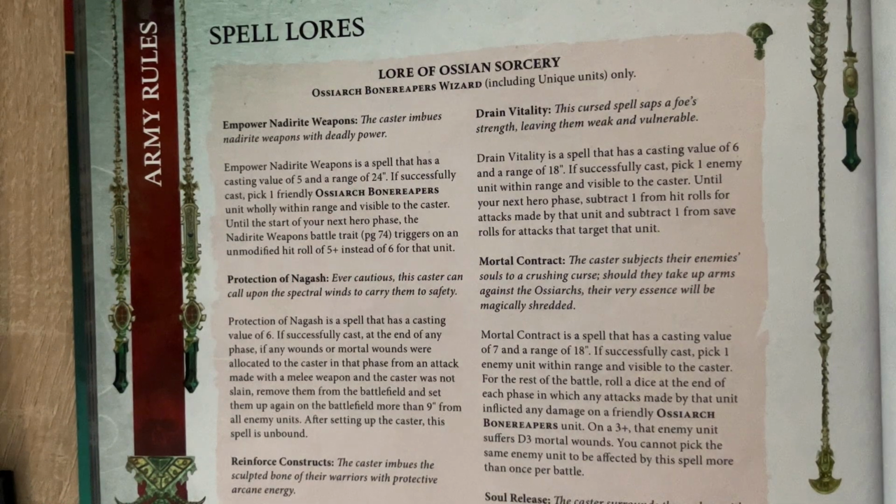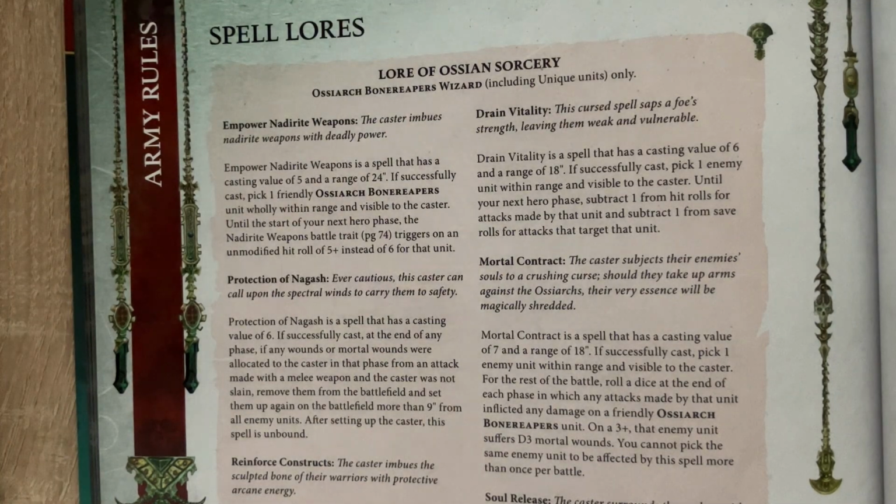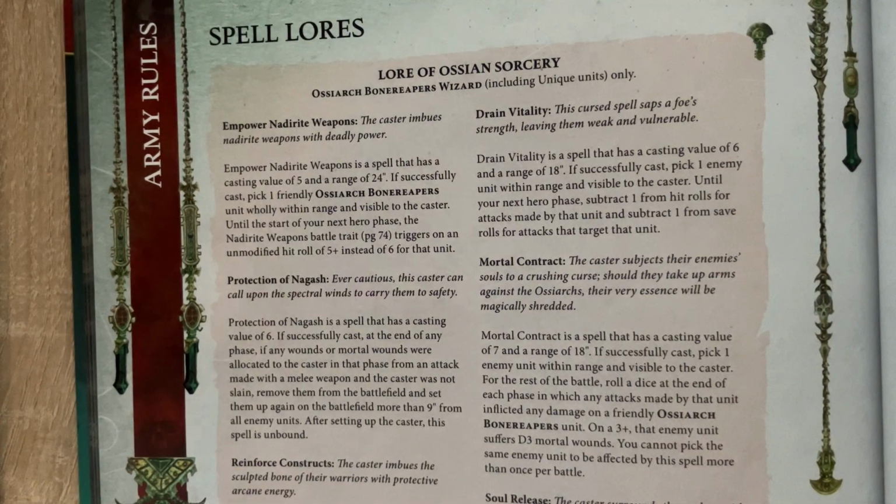All right, time for spell lores. The reason why I'm covering spell lores next is because some armies really rotate around their spells. This is not a priest army from what I can gather. I didn't see any priest stuff going on. And I know that they have 3 endless spells, so they're definitely leaning in that direction. They have a number of casters. Obviously, Nagash is in the list, or he's an option, and he knows all these spells.